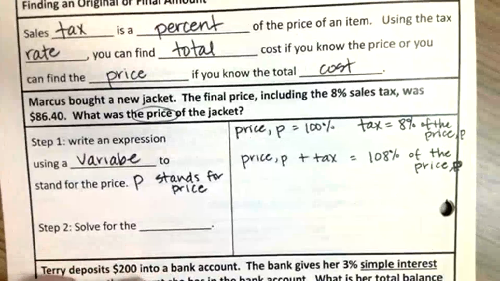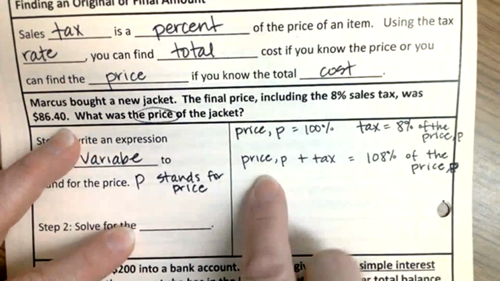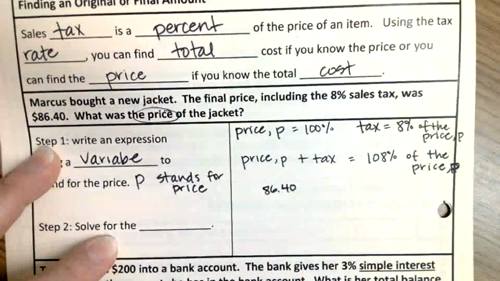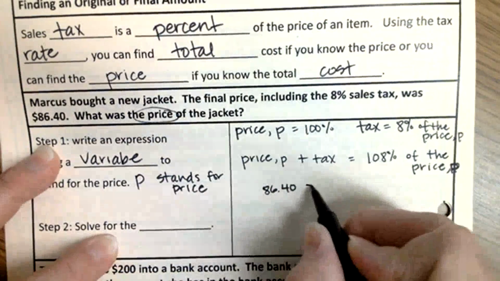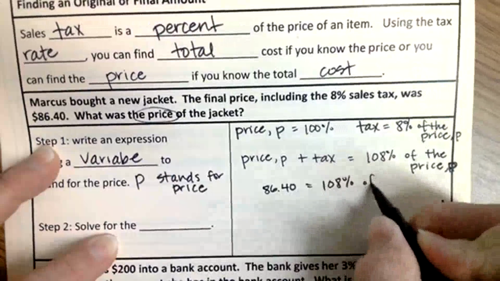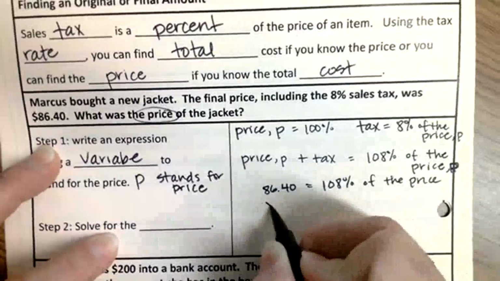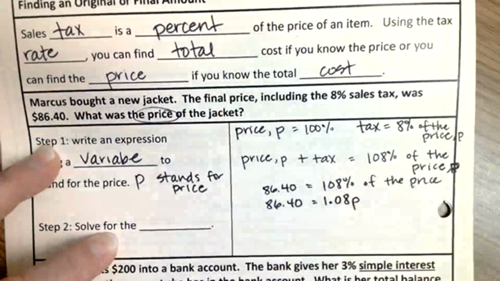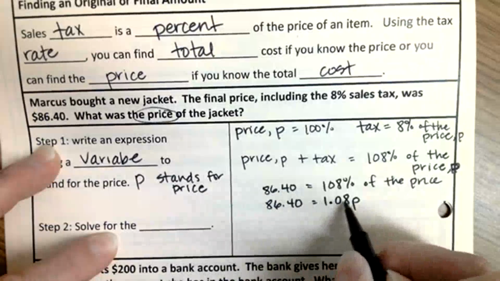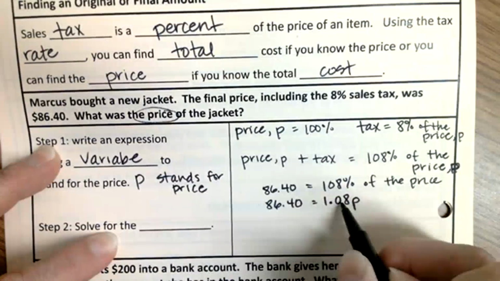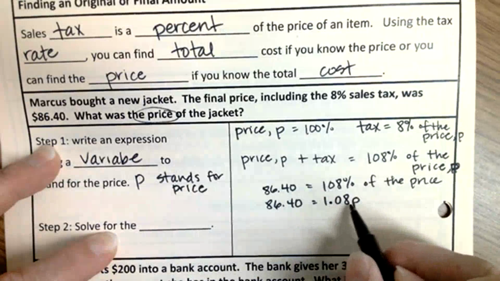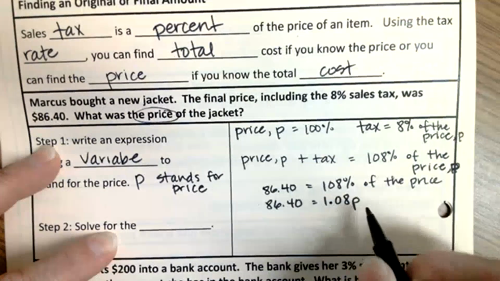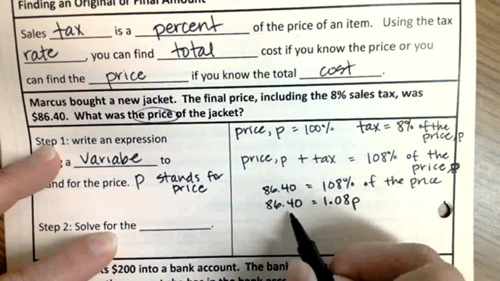The expression with the numbers that were given in the problem would be: the price plus the tax in the problem is $86.40. That right there is the price plus the tax because that's what Marcus paid out the door. Okay. So that is 108% of the price. So the expression for that would be $86.40 equals 1.08 P. That's the expression because the total equals the percent as a decimal. And when you put the variable right next to the number, that means multiplication. When you see a letter right next to a number, that means you're multiplying whatever P is times 1.08. And that's going to give you 108% of the price. And we know that 108% of the price is the total cost.